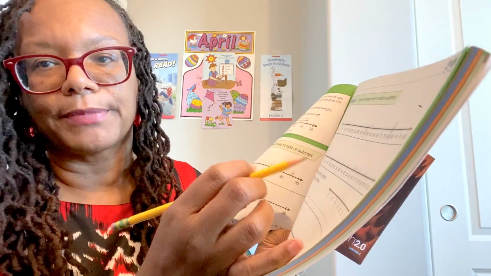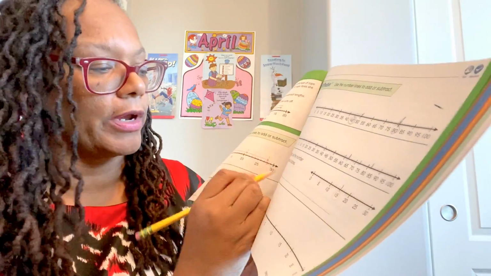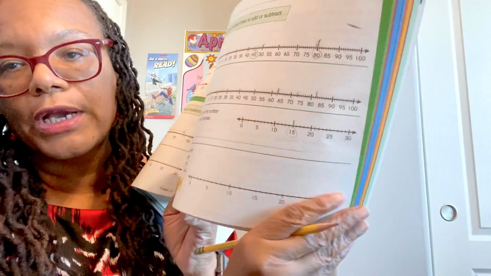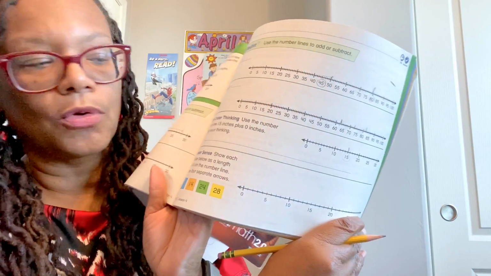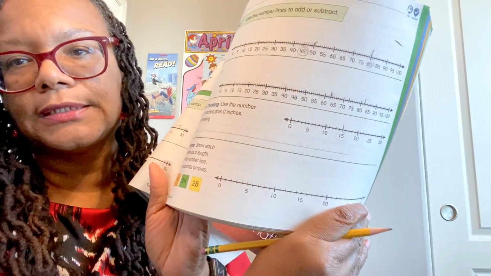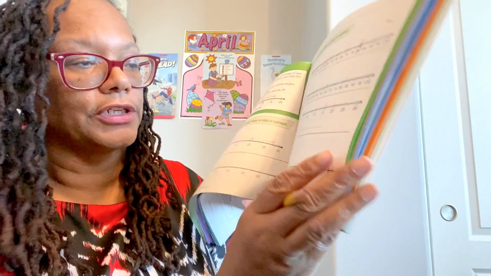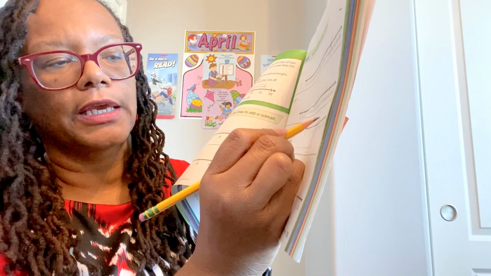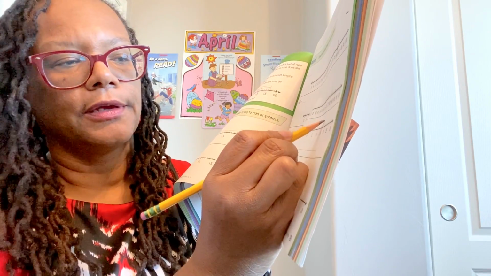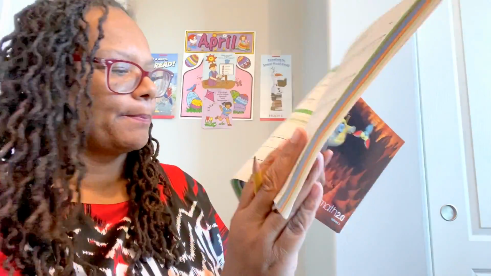Plus nothing, because 0 is nothing, so you're not going anywhere. So then you would just put your equation down there. 15 plus 0 is 15, because you're still in the same spot. So you stay here and don't go anywhere.